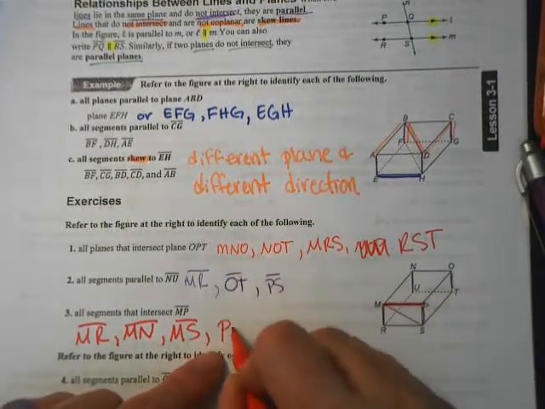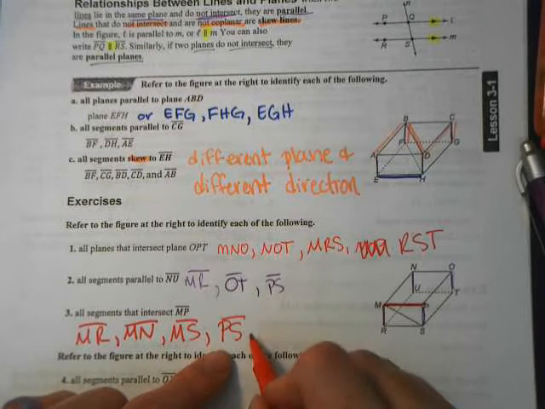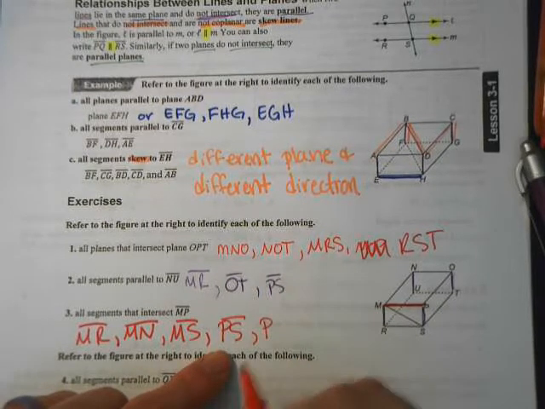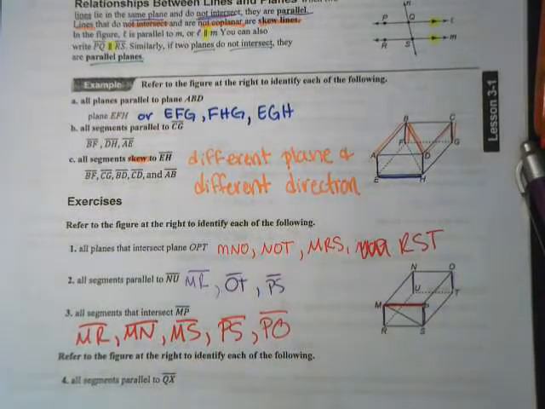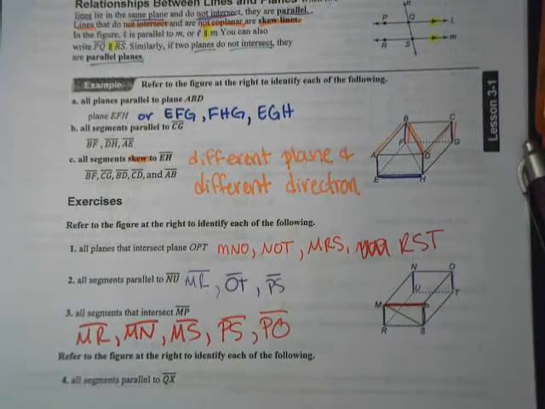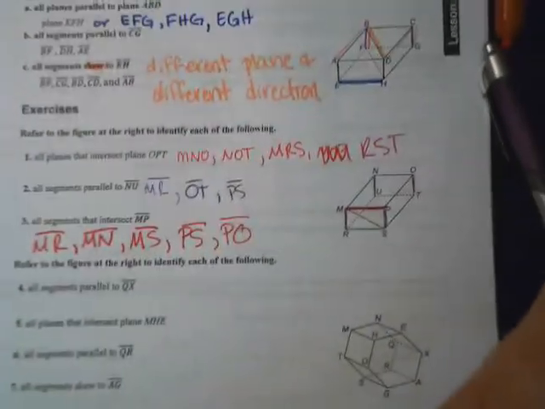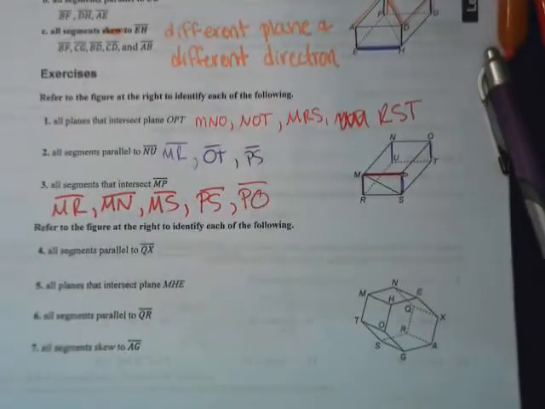And we've got PS, segment PS, segment PO. 1, 2, 3, 4, 5. Okay. Alright, so what I'm going to do is pause the video and hopefully not again. Why don't you guys give these 4 a try, and hopefully when I unpause, the answers will be there.